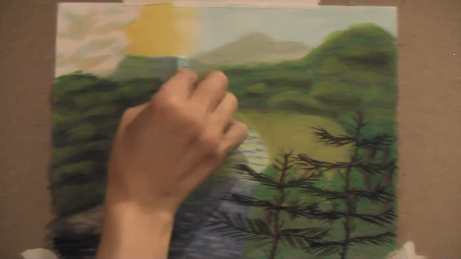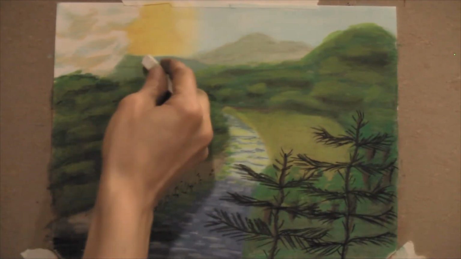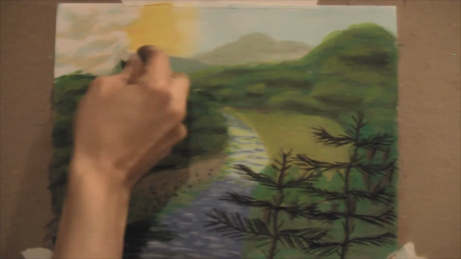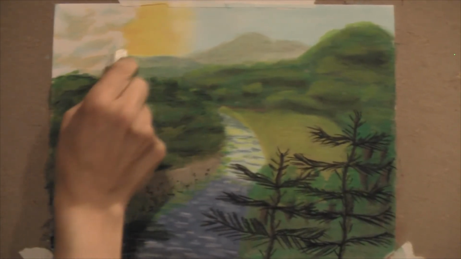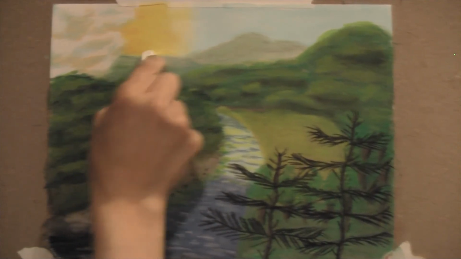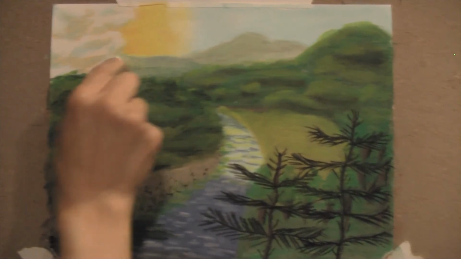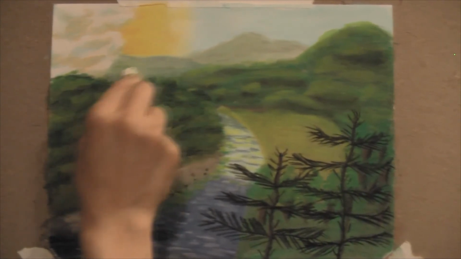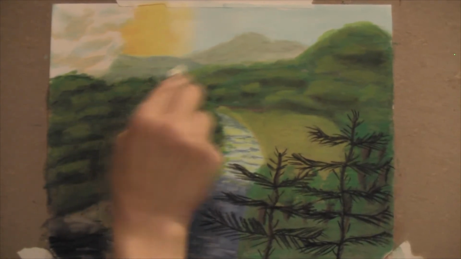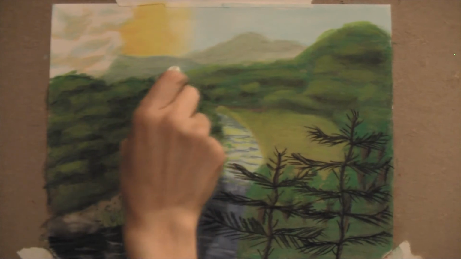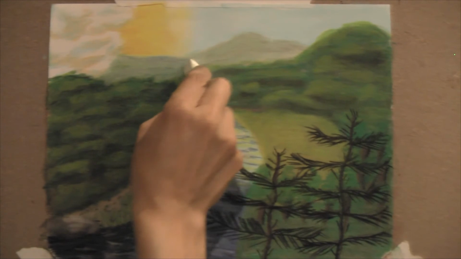So I'm going to add light blue, and that's not going to do much. So let's add white. Just going to whiten it. It's a nice mountain that I was so happy with, all those nice colors. I'm going to go around these trees that are on this hill. And those trees.